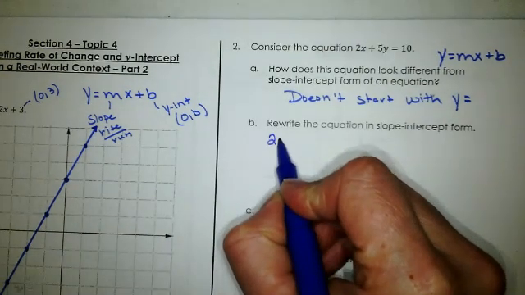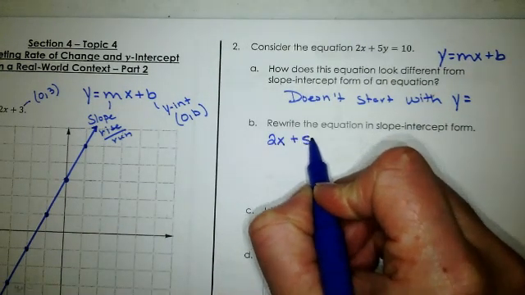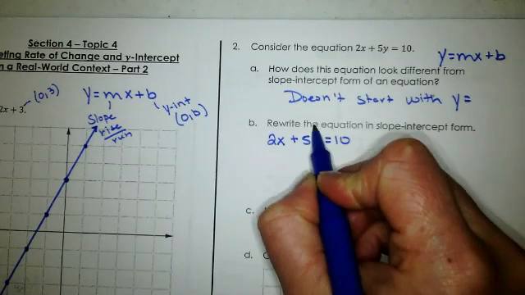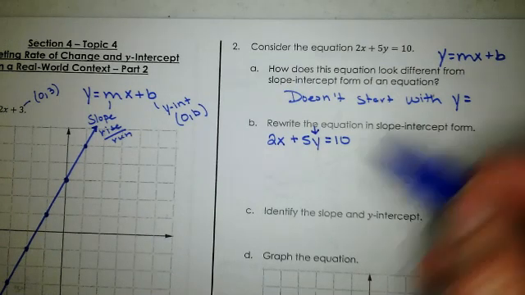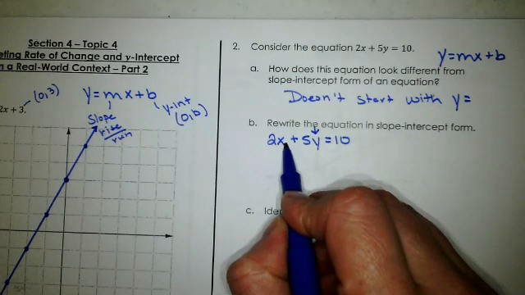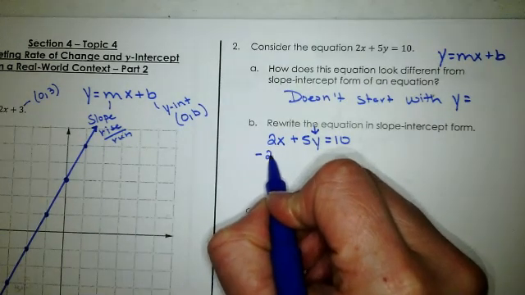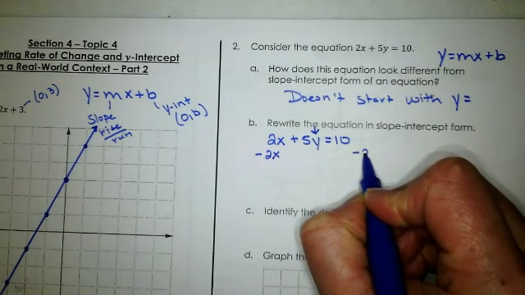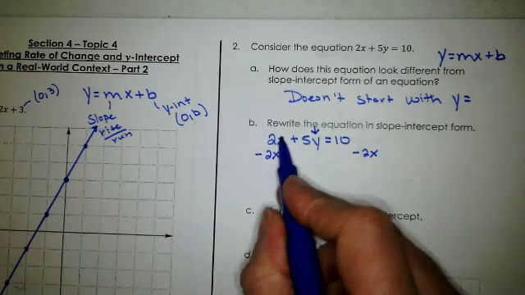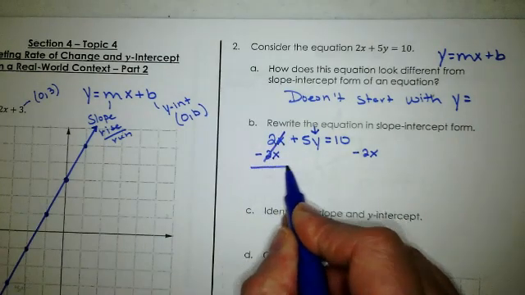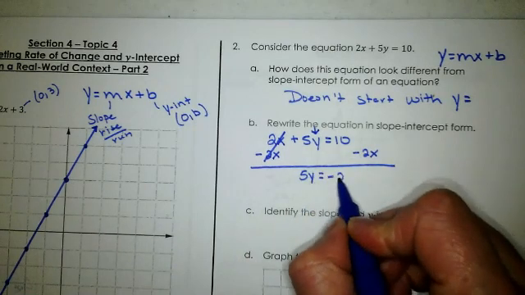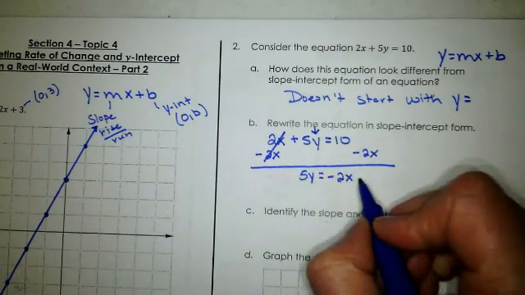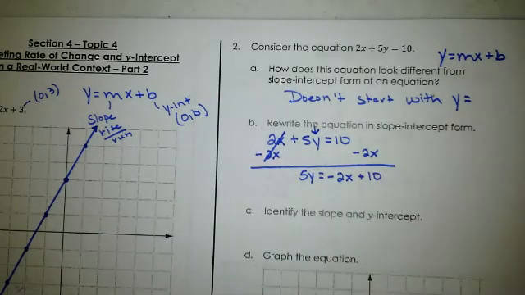And to do this, we need to solve for y, or we need to get y by itself. So our goal is to end up with y sitting right there still, and everything else moves to the right side of the equation. So we'll start by moving the 2x because it's just being added. So I subtract 2x on the left, and I'll subtract 2x on the right. The 2x's will cancel on the left, and I'll have 5y equals, and I'm going to slide the negative 2x in front of the 10. The 10 is positive, so it'll be plus 10.